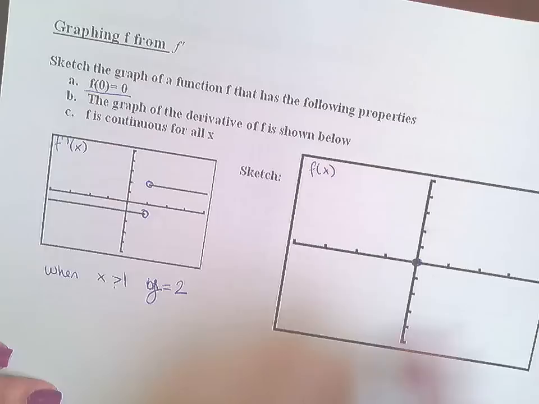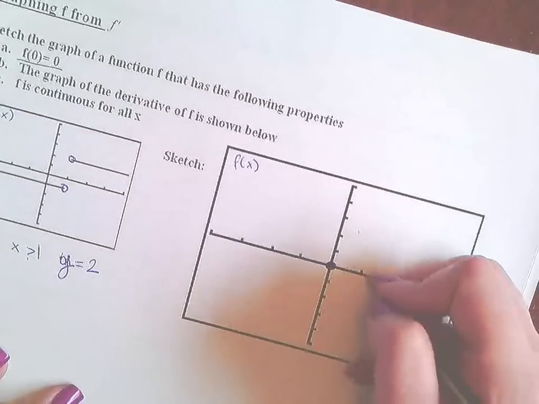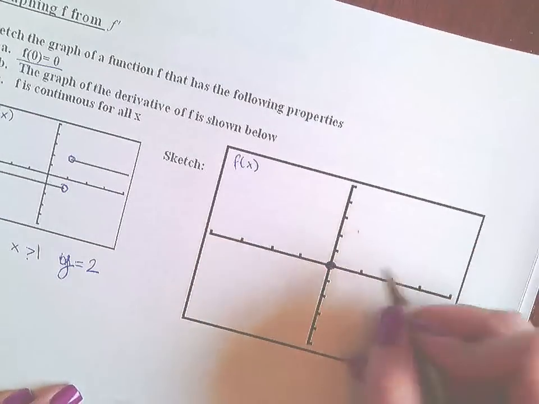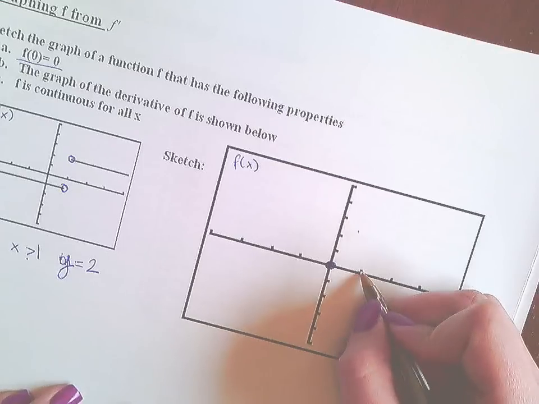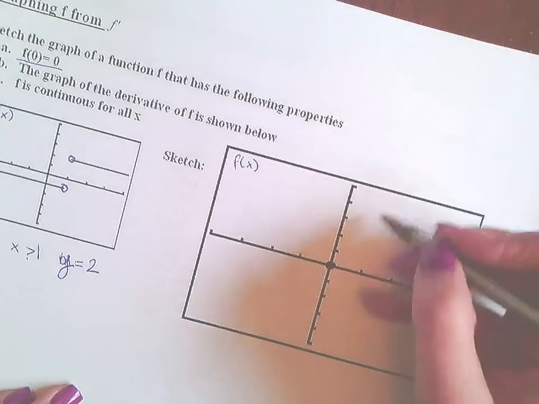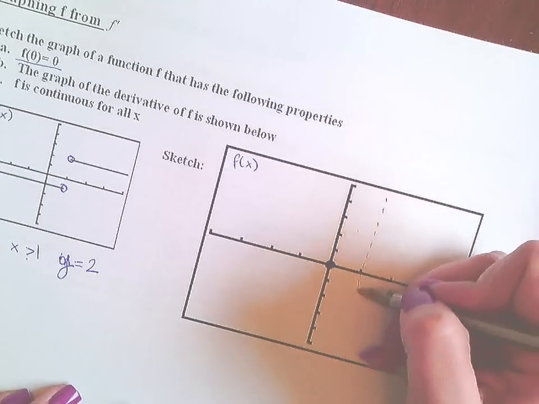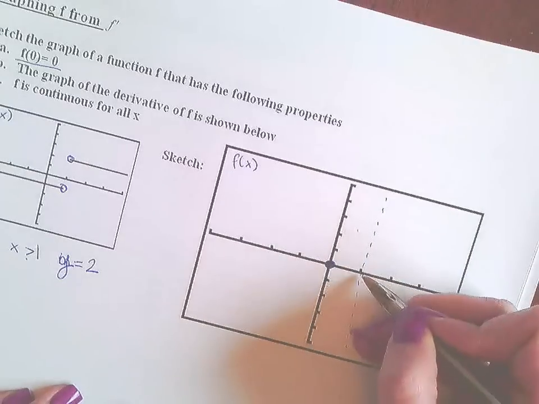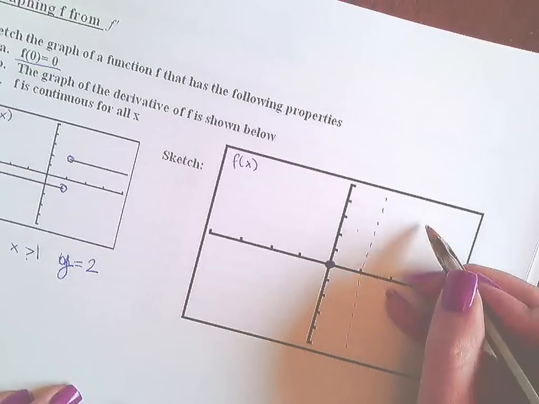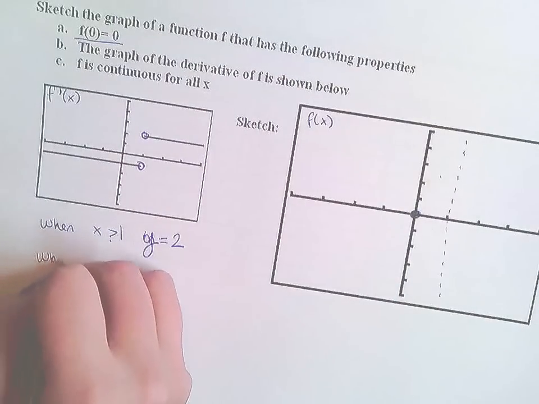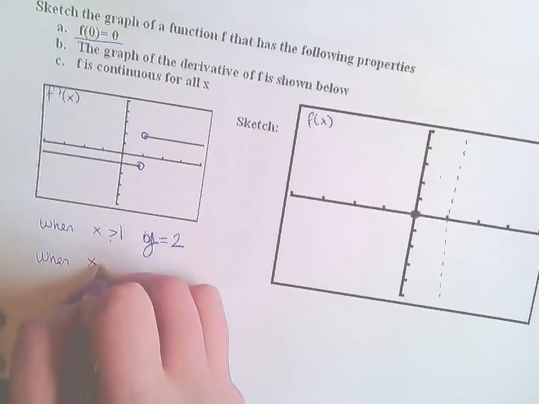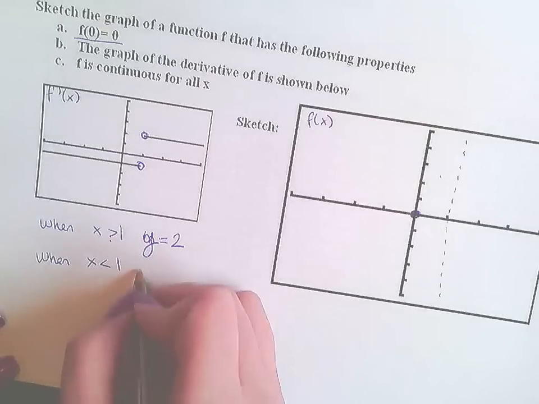So guess what? When x is greater than 1, all right, here is the point of discontinuity, but my slope on this side is going to be 2. And then when x is less than 1, what is my y?